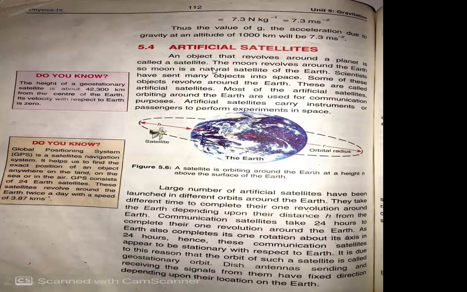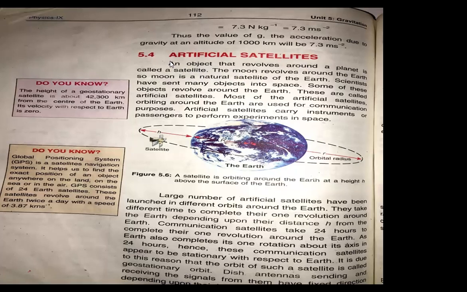Satellites are of two kinds. One kind is natural satellite and the other kind is artificial satellite. I will tell you the difference between artificial satellites and natural satellites. So this is the definition of the satellite. You can mark from here to here: an object that revolves around a planet is called a satellite. So there are two kinds of satellite: one is natural satellite and the other one is artificial satellite.